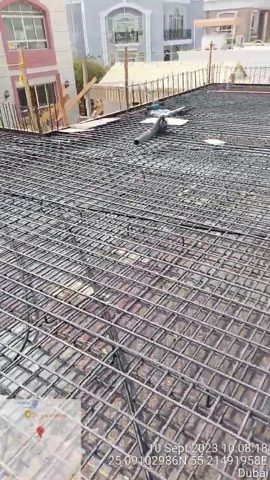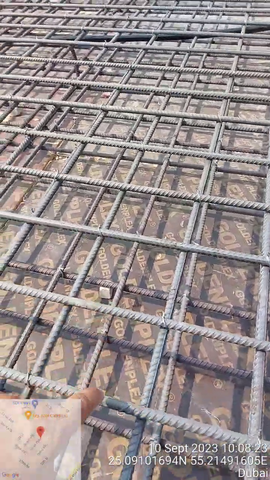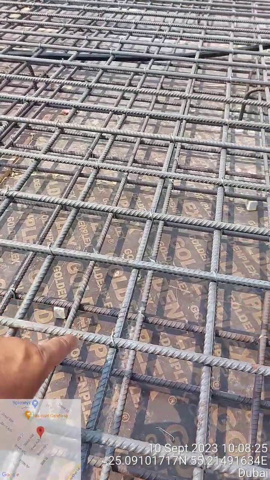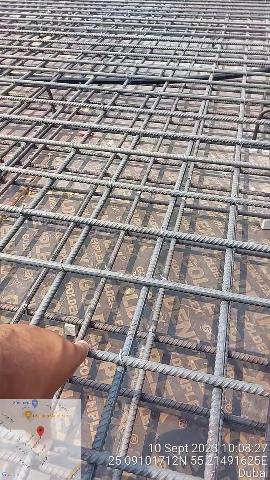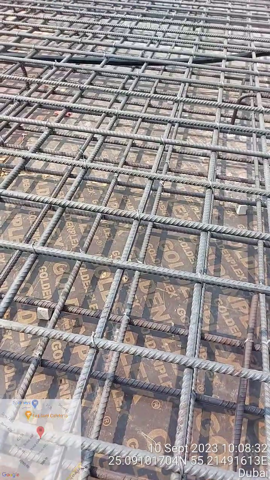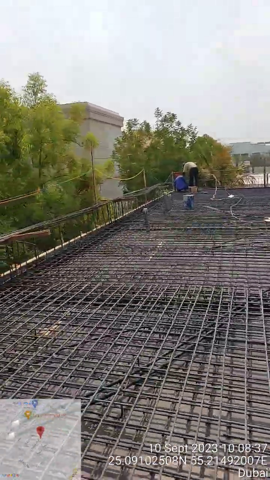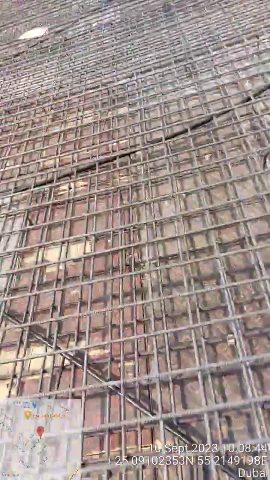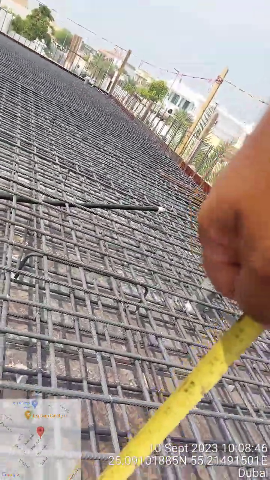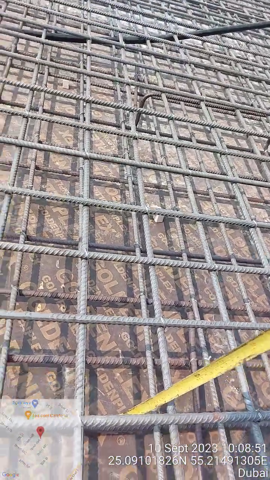And you have to see also the spacing. For example, you have to see in your drawing how much center to center spacing. In my case it is 125 mm, so I put 125 both for the bottom and the top. And another thing we have to see is the depth. For example, now I will take the meter. For example, this is 23 centimeter slab thickness and it is coming 20.5.